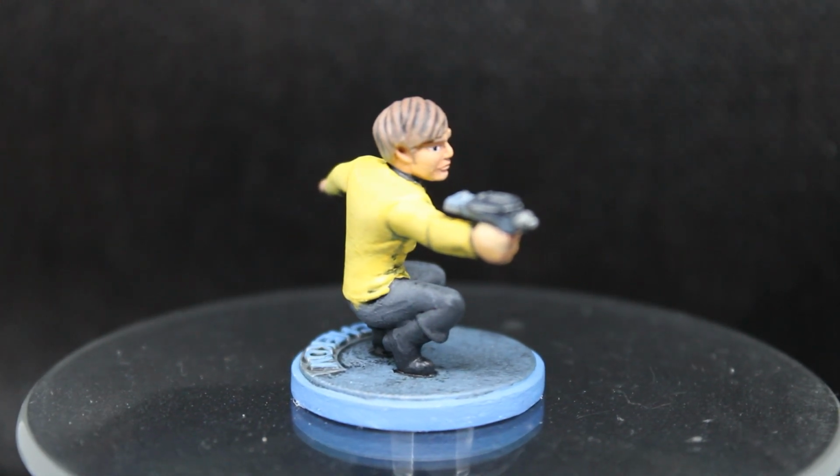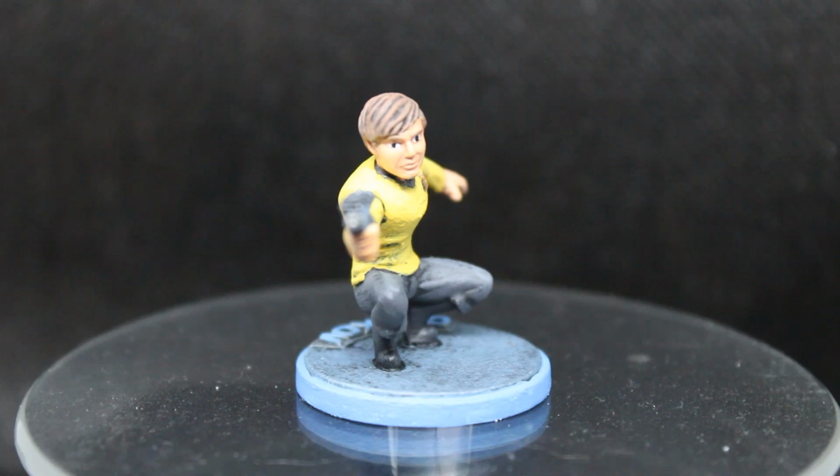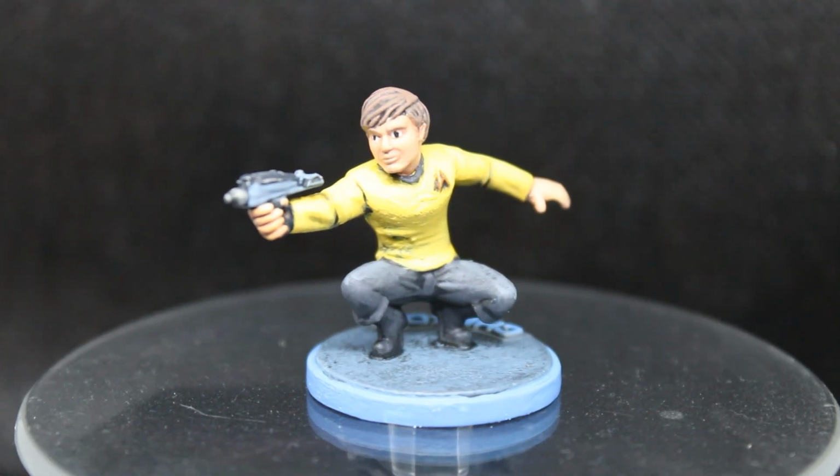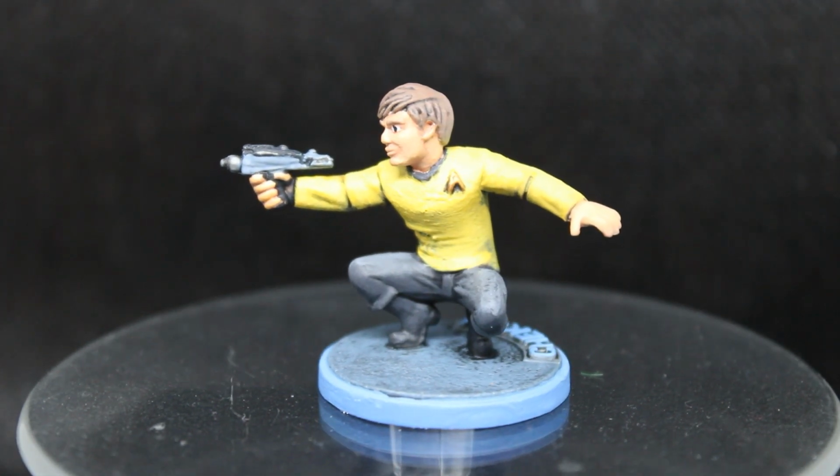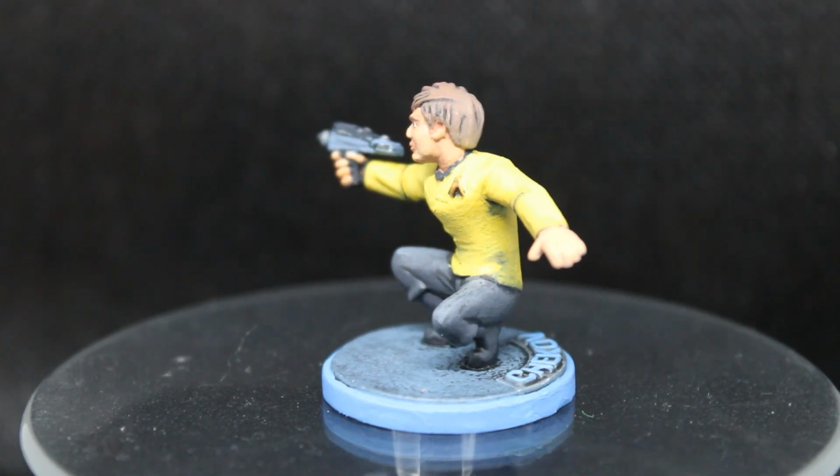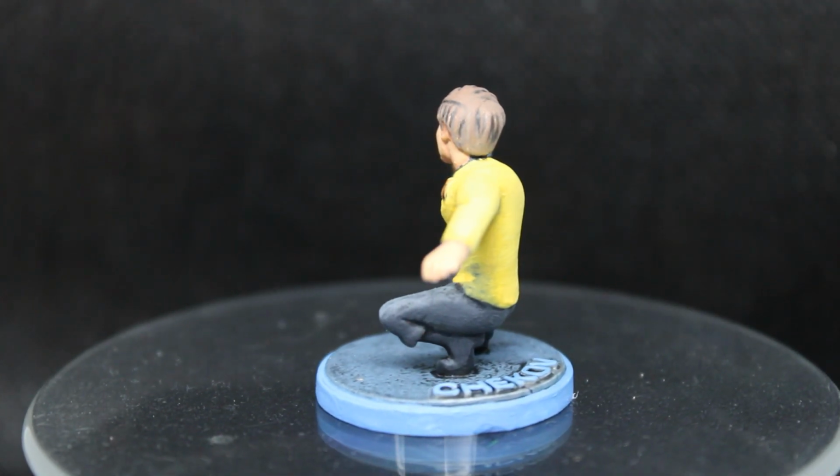I only have one more character left for this set, and it is Spock. So I'll see you in that one, and then maybe I'll shoot the next 4.